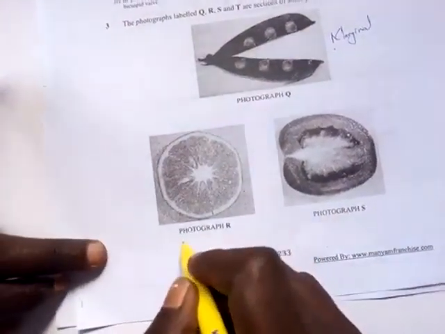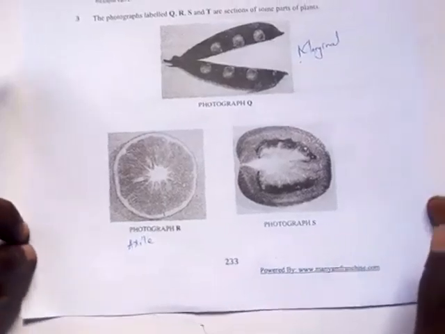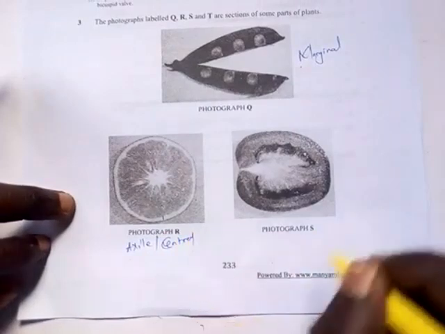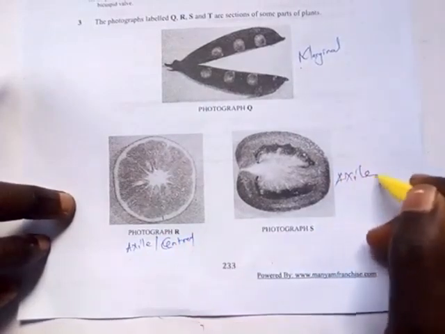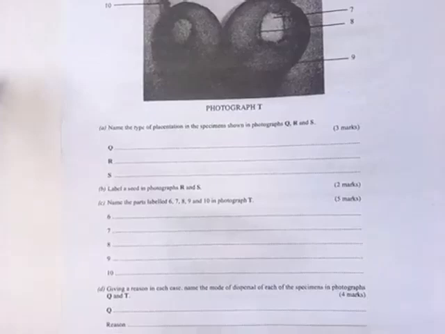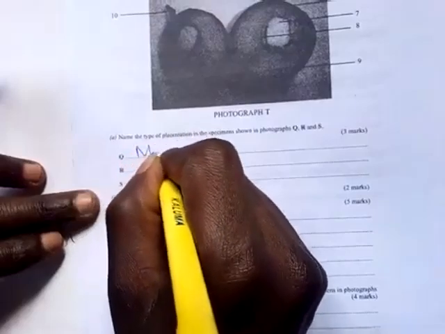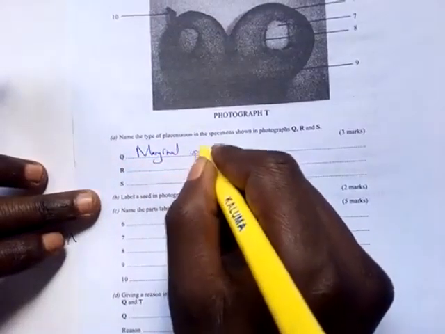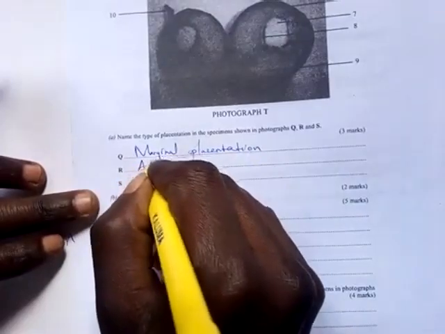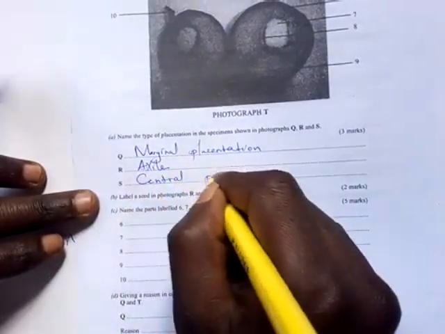And then photograph R is axile placentation. Also here, this is the axile placentation or the central placentation. Now you answer your question. The first one we have seen, this is the marginal placentation. The orange has the axile placentation, and this is the central or the axile placentation.